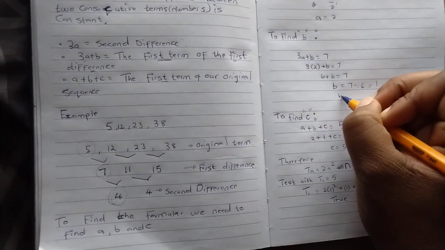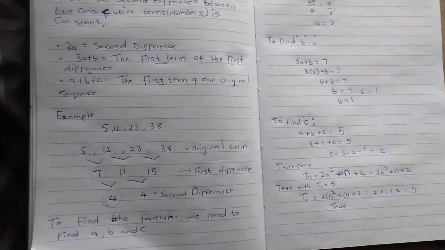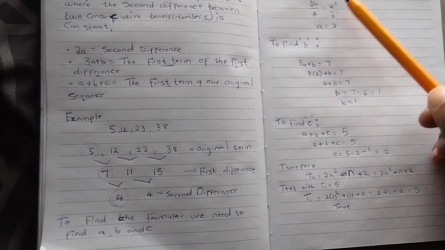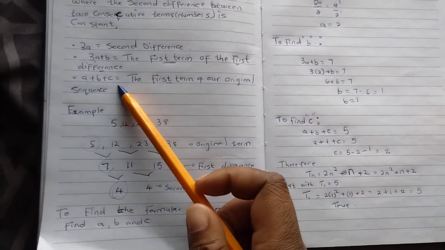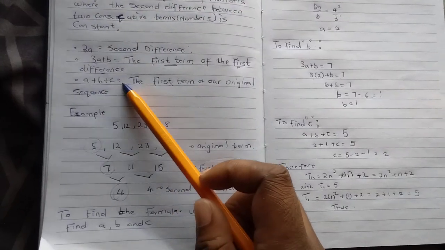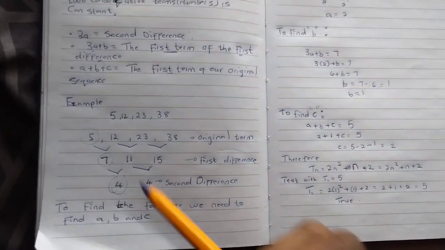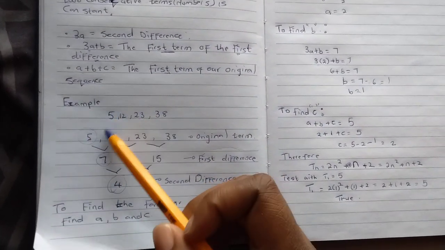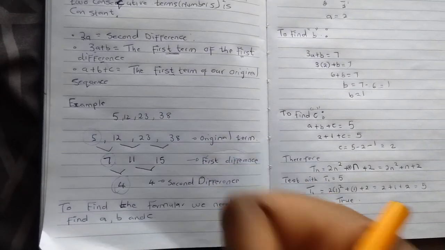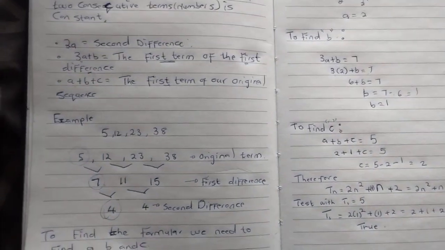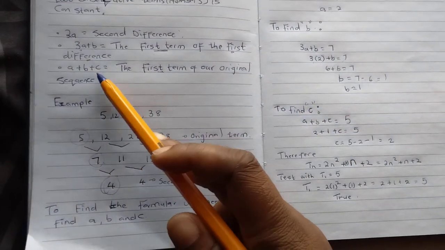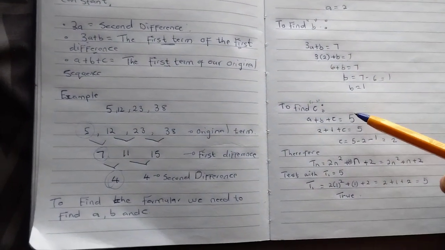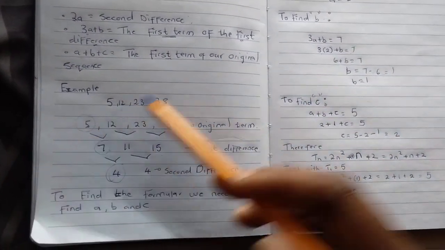Let me just write it. Our b equals 1. So now that we have our a and b, we can calculate what? Our c. I said a plus b plus c equals what? The first term of our original sequence, the sequence that we were given. Okay, so the first term of our original sequence is what? It's 5. So it's going to be a plus b plus c equals the first term of our original sequence, which is 5.